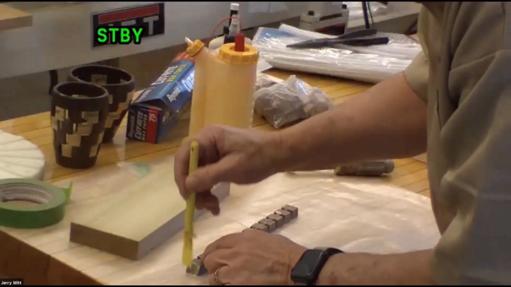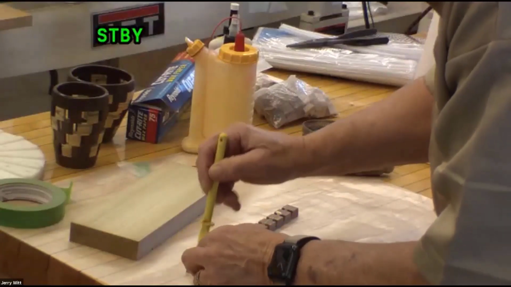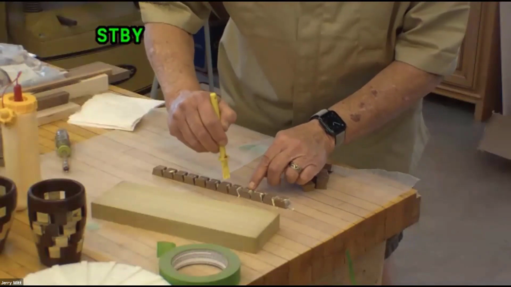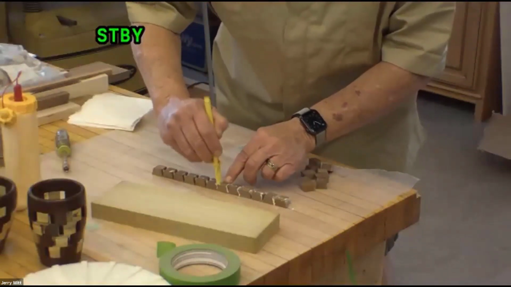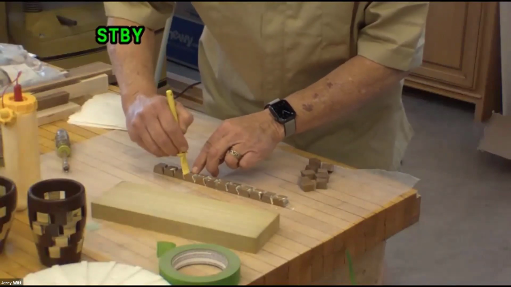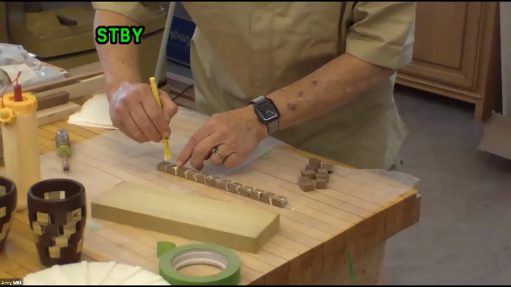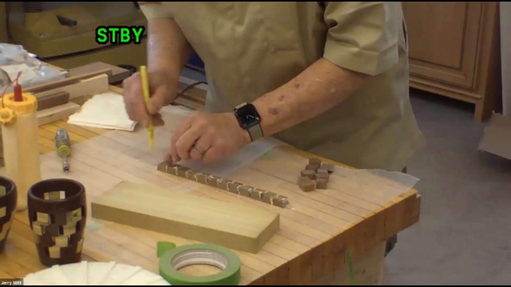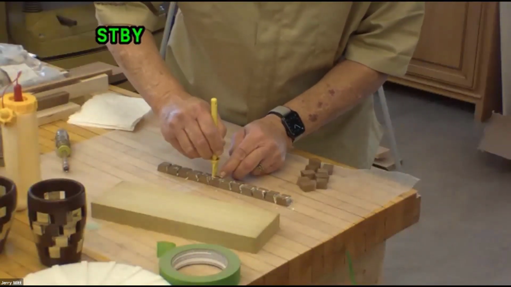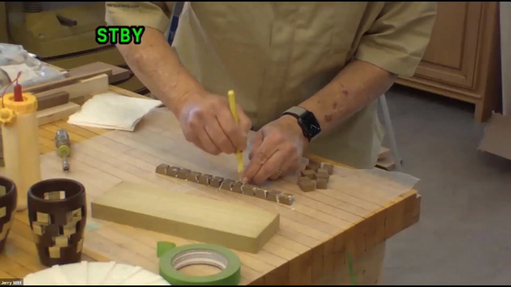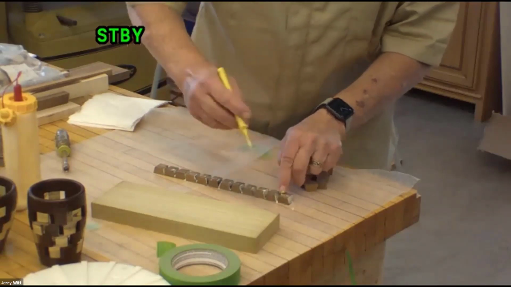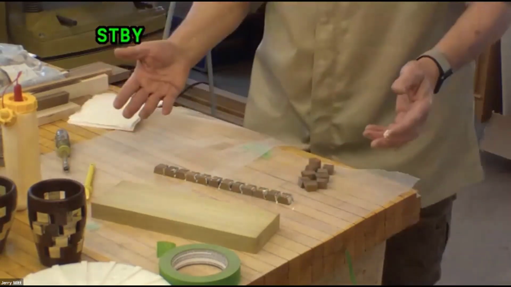I can just go in and very quickly spread my glue. And sometimes I come around and do the other side real quick. I want a good glue joint. I don't chintzy up on glue.